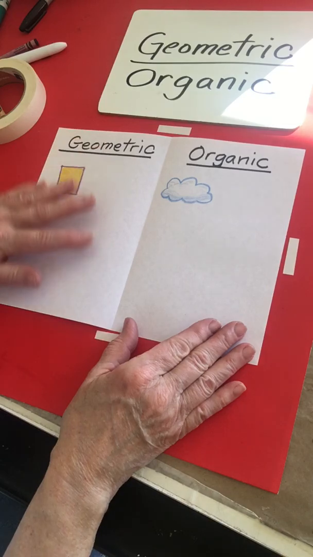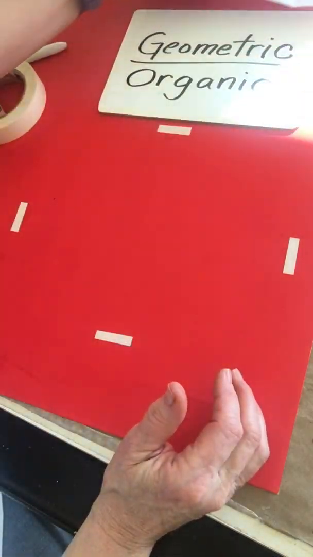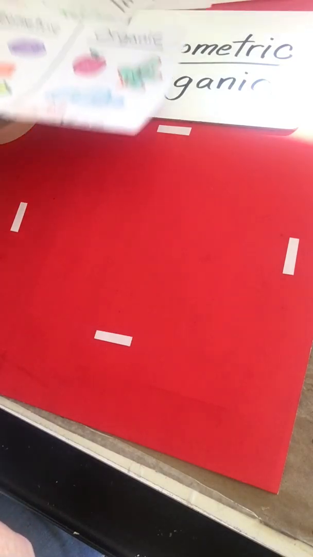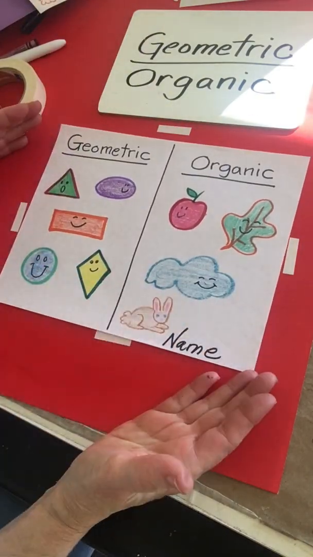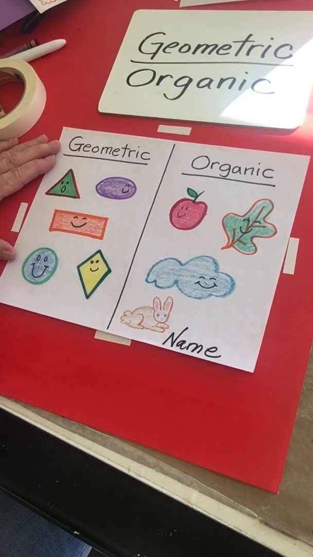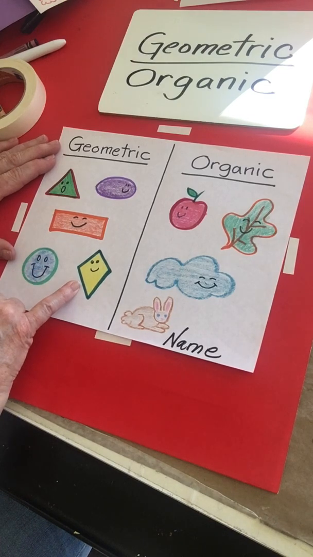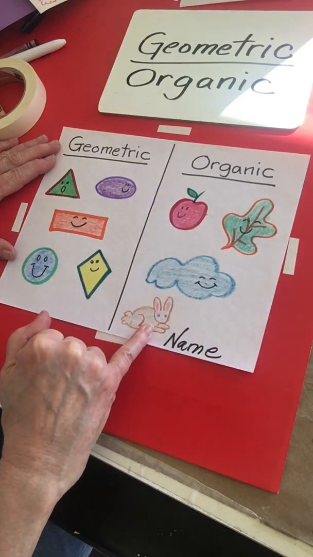So once you get it all drawn, then I want you to write your name on your paper, and you may end up with something sort of like this. Here's an example. And you don't want to copy this exactly. You make your own. But here I have a triangle. What's this one? Oval, rectangle, circle, diamond. There's an apple, a leaf, a cloud, and a rabbit.